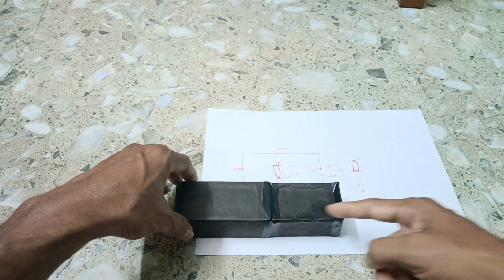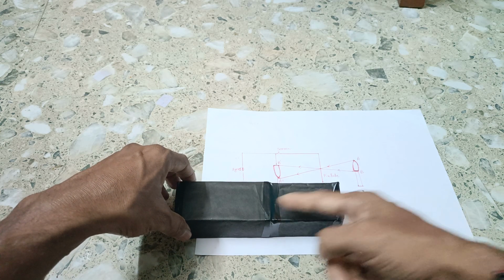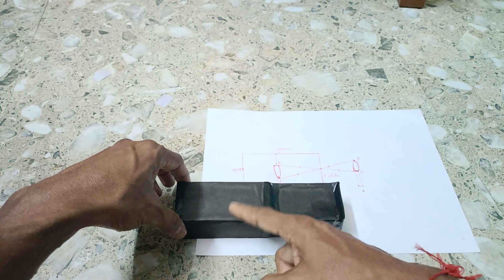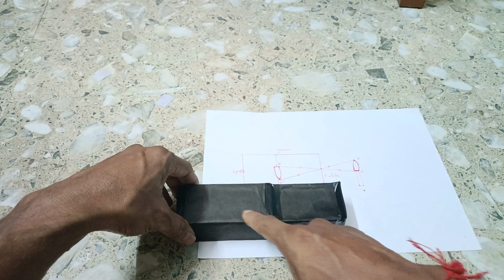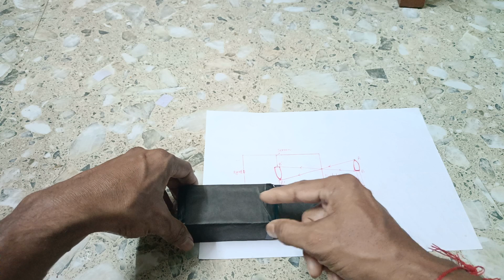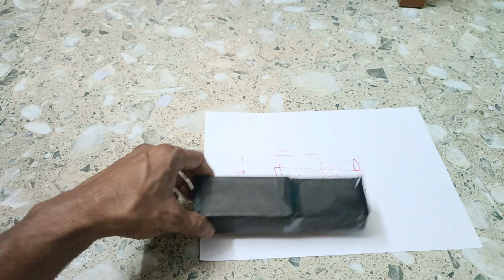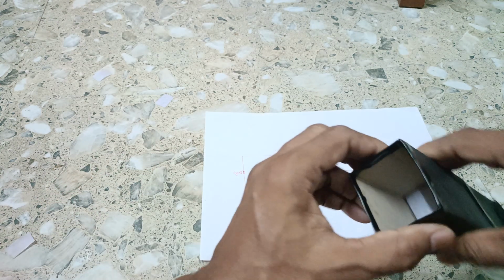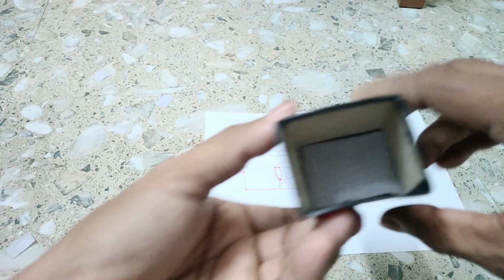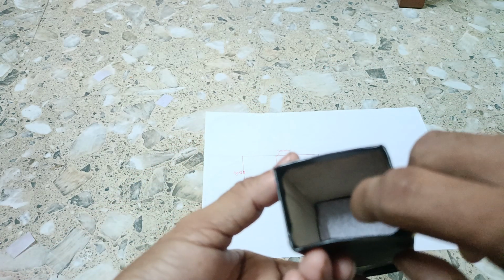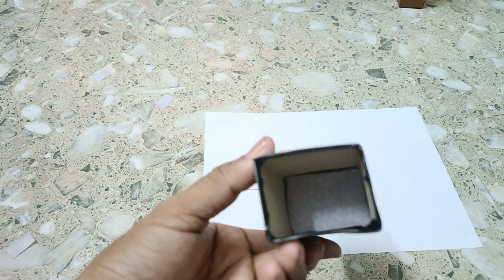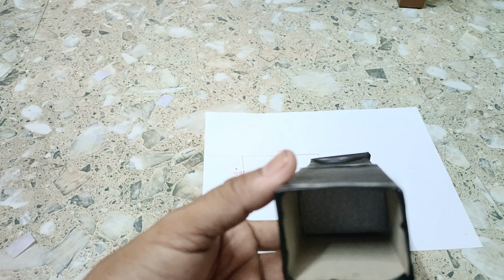And it can go through this outer box. This is the outer box and this is the inner box. We can slide it here and there, and from here you can see this is the eye. From here you can see the image, and you can see that there is a screen there. On that screen you can see an inverted image.